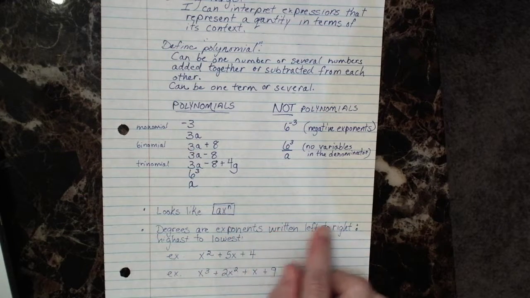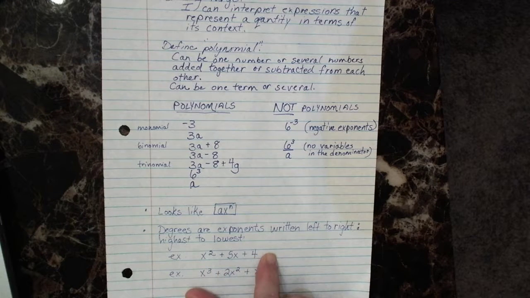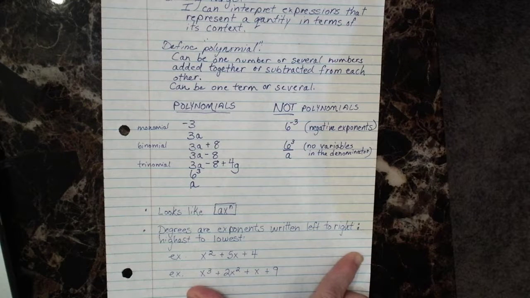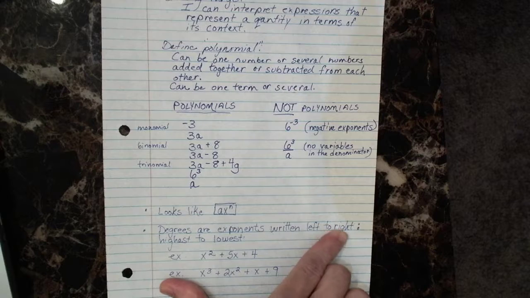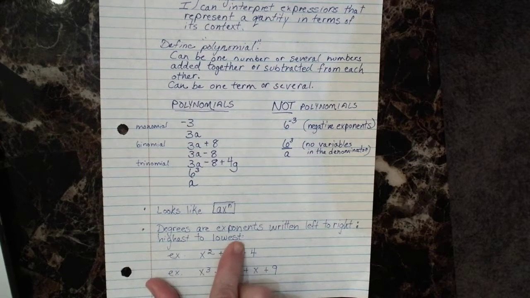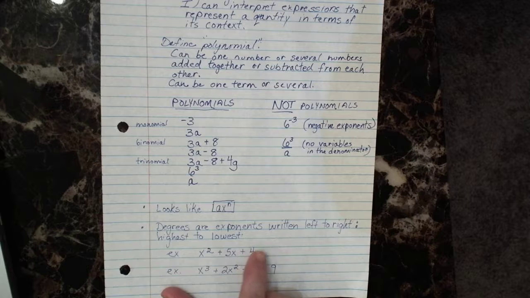The exponents are written left to right when you have binomials or trinomials, or even with 4 terms, 5 terms, 6 terms. The degrees are exponents written left to right, highest to lowest. So for example, you would see x to the 2 and then an x term, and then a constant term would be last.